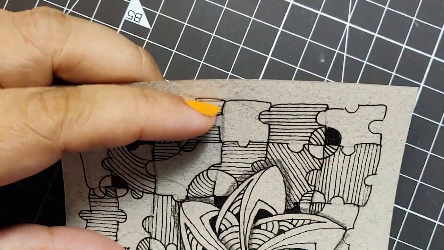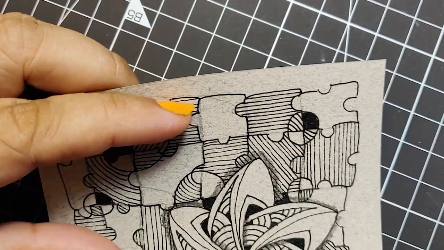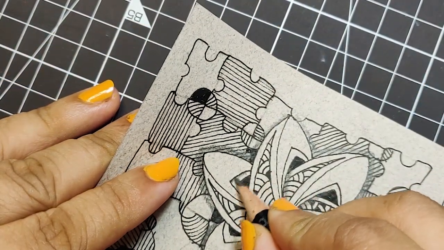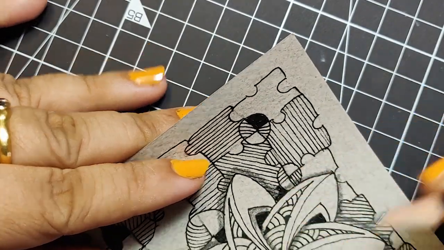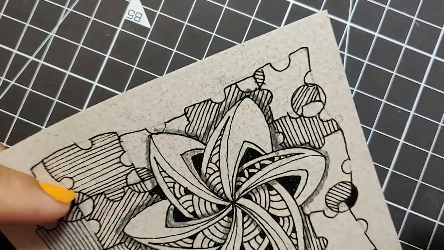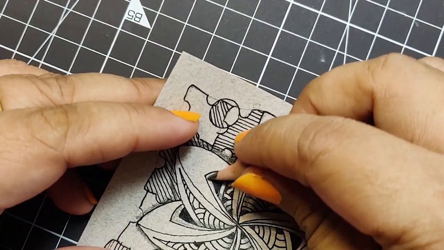Now what I want to do is I want to shade this section here, just a very gentle light touch.